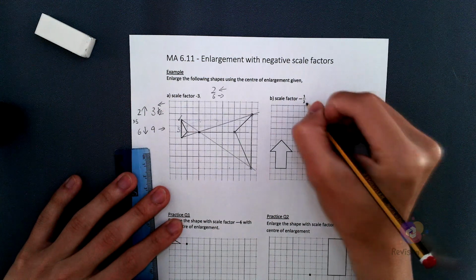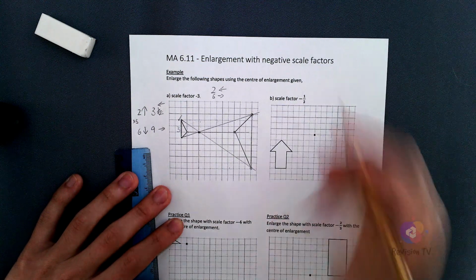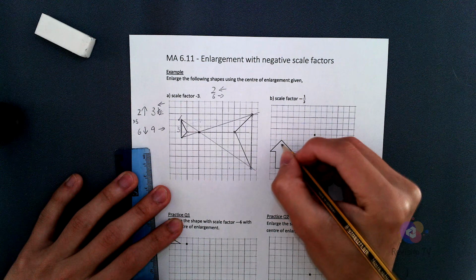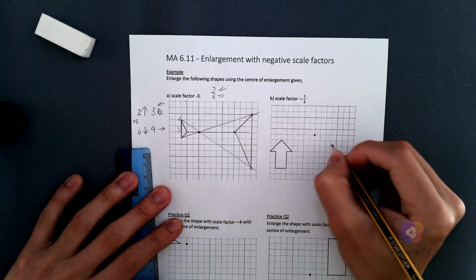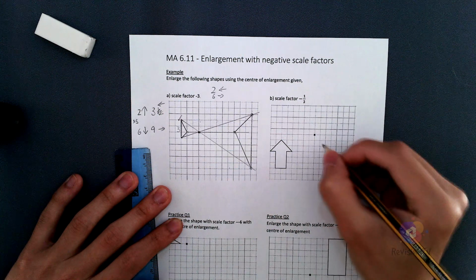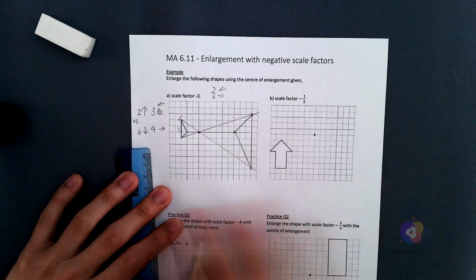Right, -1/2. Now, before I do this example, I do have to apologize. Some of the points do not lie on the grid. In the exam, the points should always lie on the grid. I'll tell you what I mean later.